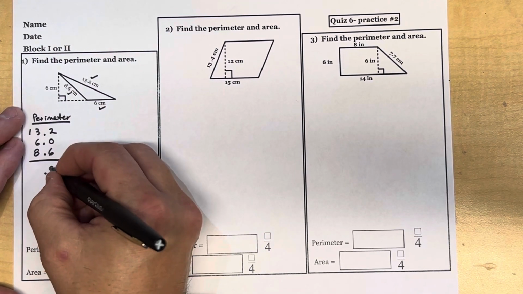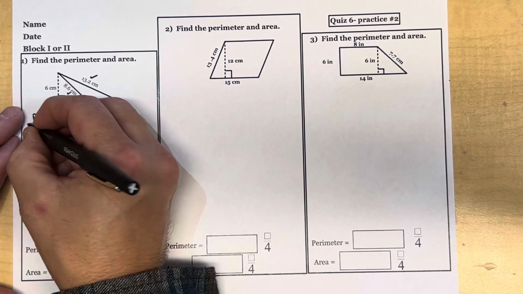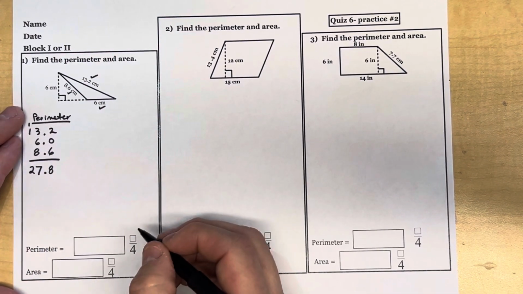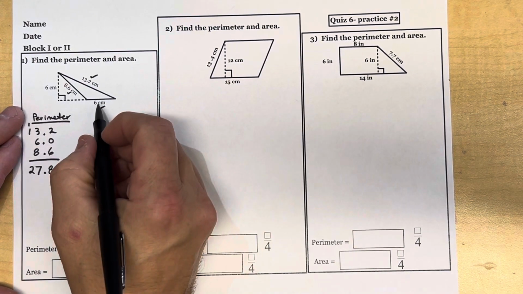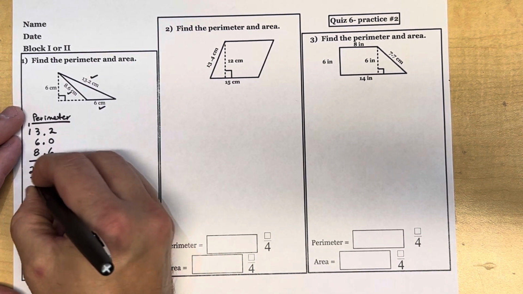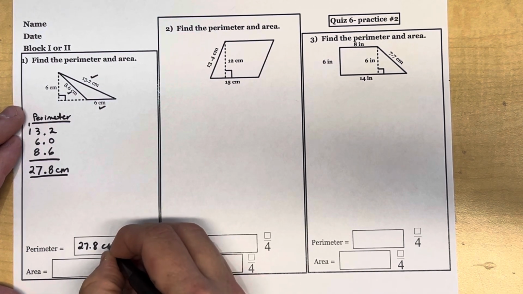6 plus 2 is 8/10. 8 plus 6 is 14, plus 3 is 17, carry the 1. 1 plus 1 is 2. And the units of length are just the units, in this case centimeters. So I put 27 and 8/10 centimeters.